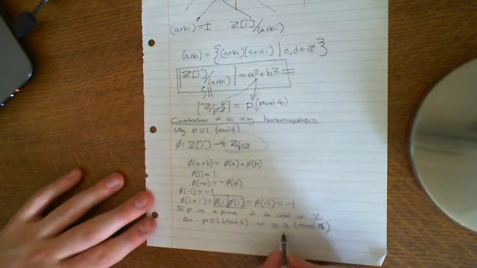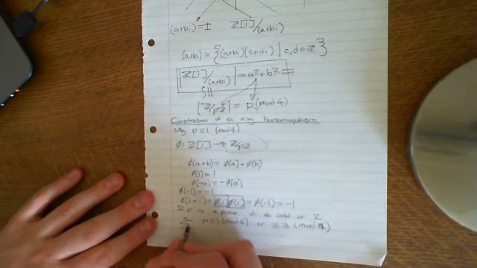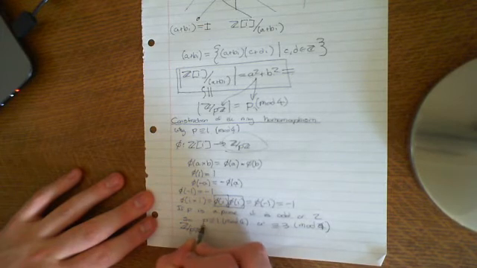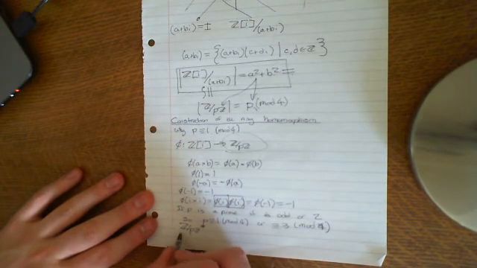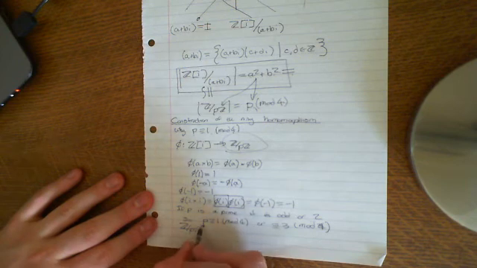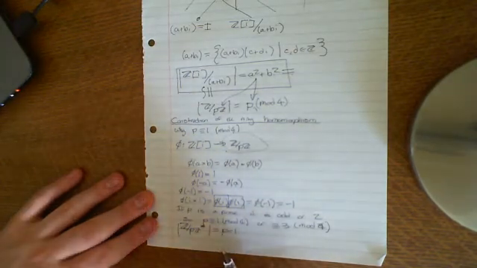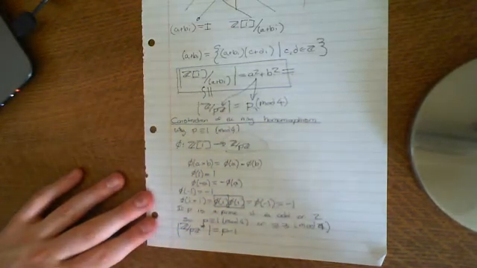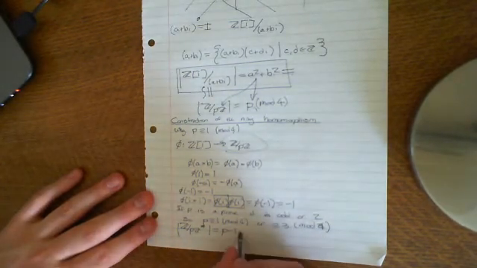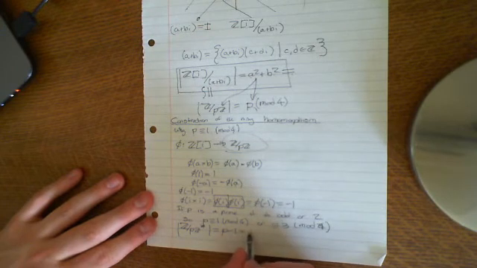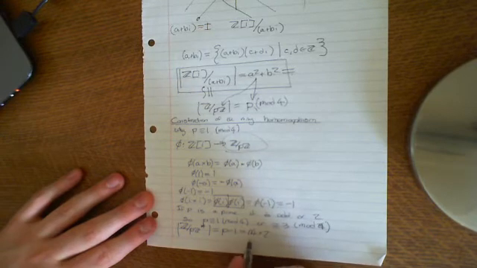Now, if it's congruent to 3 mod 4, then consider Z mod pZ. Firstly, we know that Z mod pZ is a field, so what is the order of its group of units? Well, it's p minus 1, because you just have to take out 0. All other elements are invertible. P minus 1 is therefore some multiple of 4 plus 2.